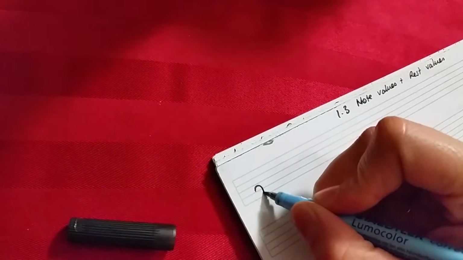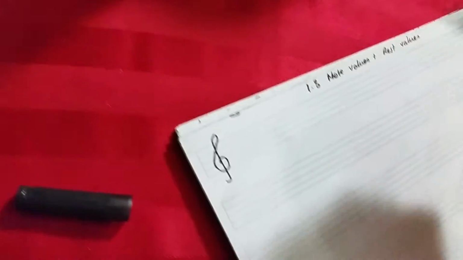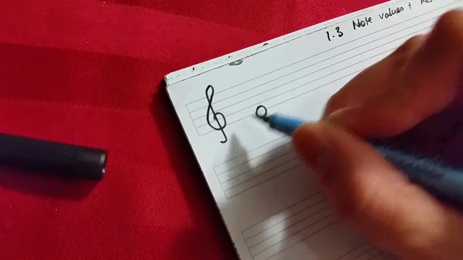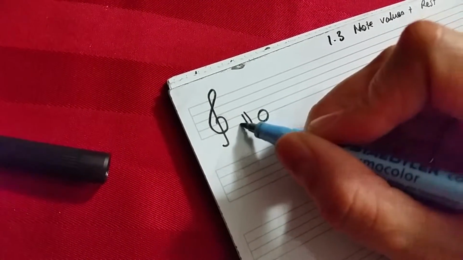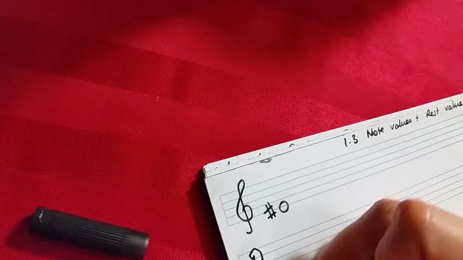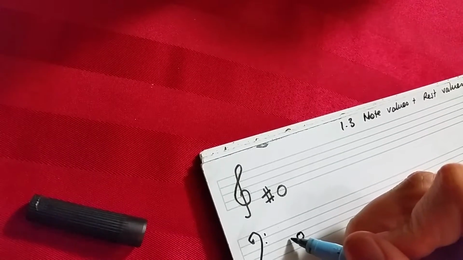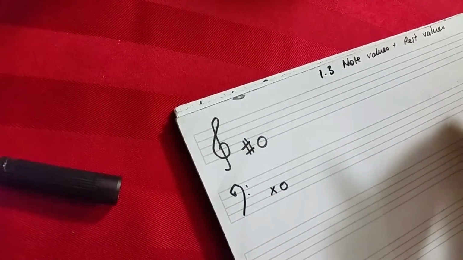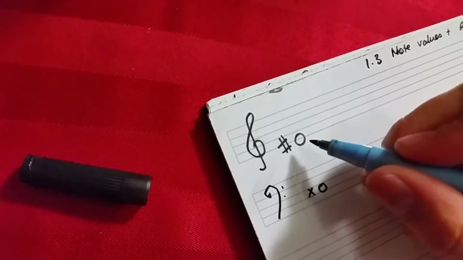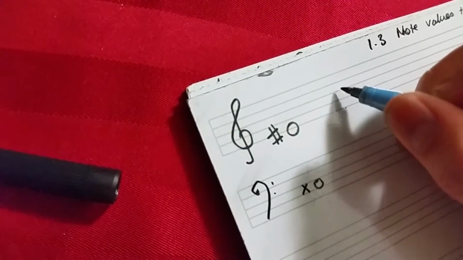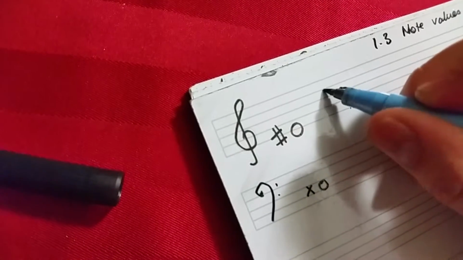Now you would have learnt how to read and write notes with their accidentals. So for example, that's an E flat. Bass clef, all cows eat grass. Let's do C double sharp. So that's a C double sharp. Oh, I said E sharp, E flat, didn't I? That's an E sharp. Every good boy, B flat.